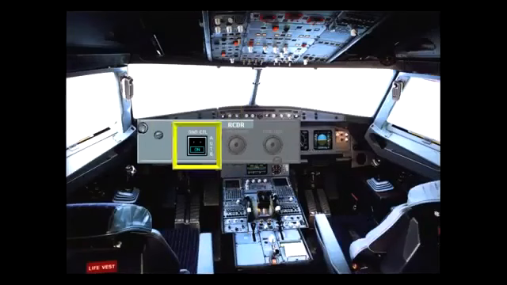When switched on, a blue on light appears, blue being the color for temporary operation. This light will automatically extinguish as soon as the first engine is started. This happens because the DFDR, the Digital Flight Data Recorder, will revert to auto mode and will operate continuously until 5 minutes after both engines are shut down.